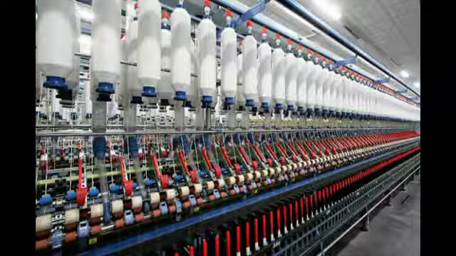And the first modern cotton textile mill in India was established in Mumbai in 1854. At present, most of the cotton textile mills are located in Maharashtra, Gujarat, West Bengal, Tamil Nadu, and Uttar Pradesh. And Mumbai is the largest cotton textile manufacturing center and is called the Cottonopolis of India.